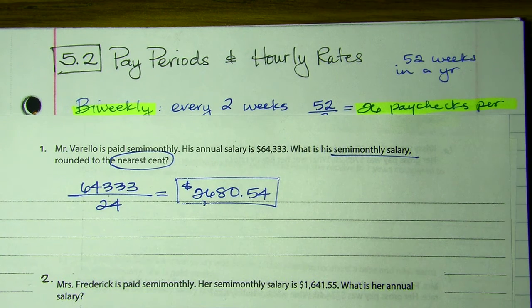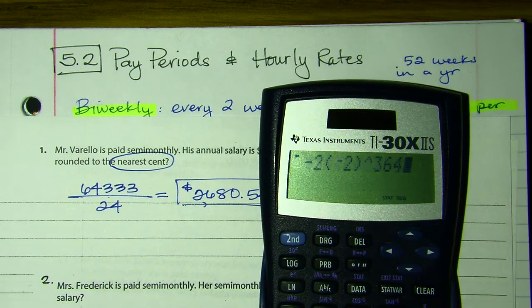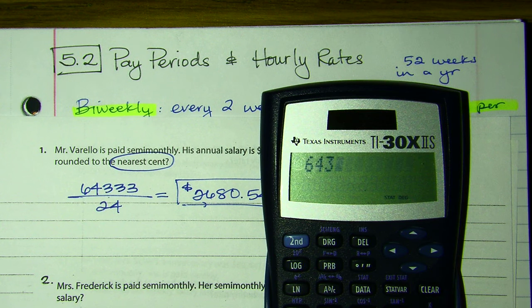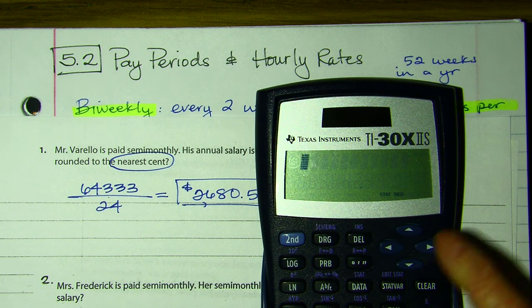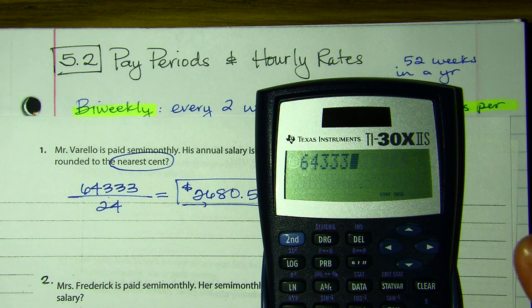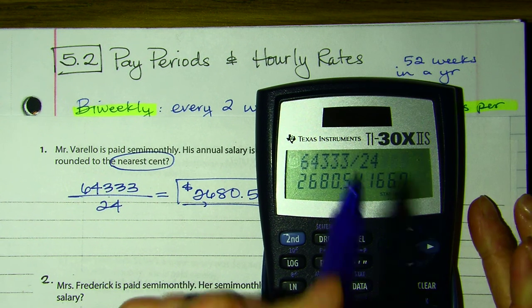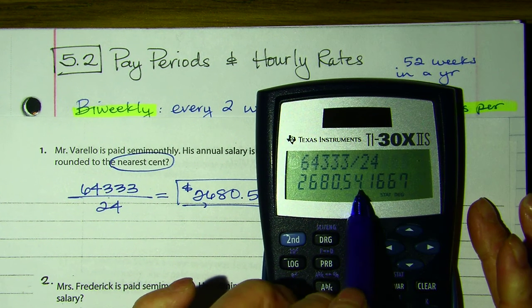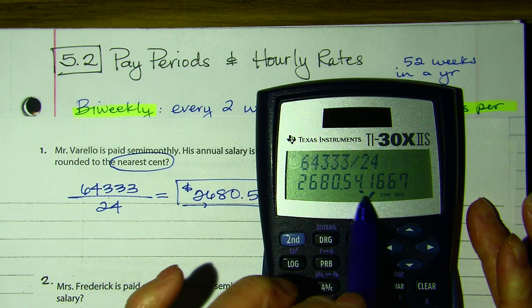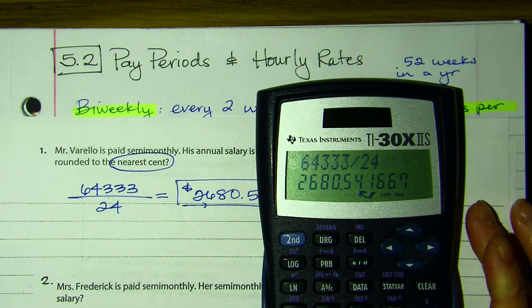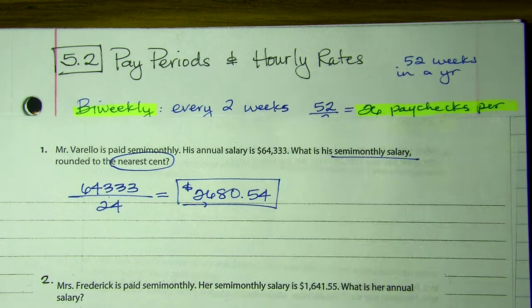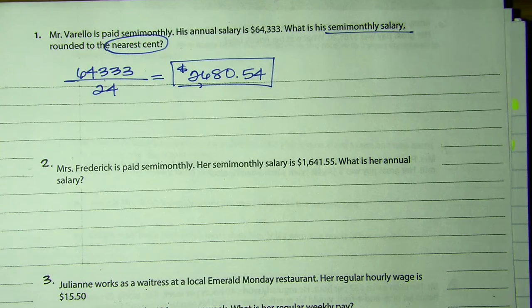Okay, so if you're using your calculator, 64,333 divided by 24. I put 54 cents because the next digit, 1, is less than 5, so it does not round up.